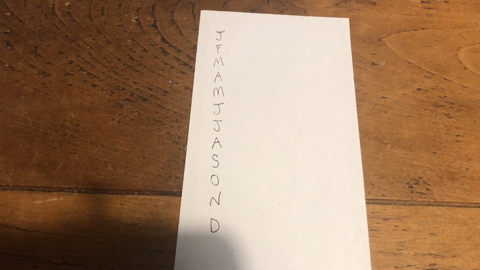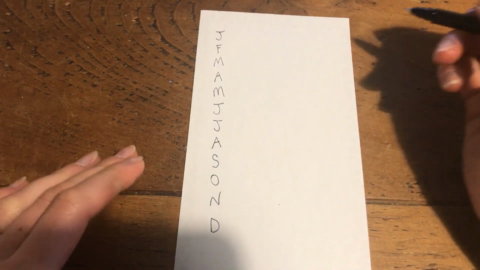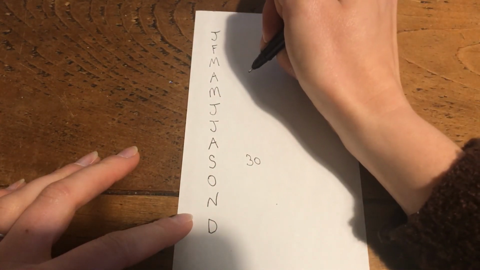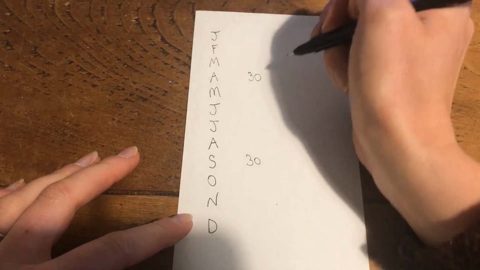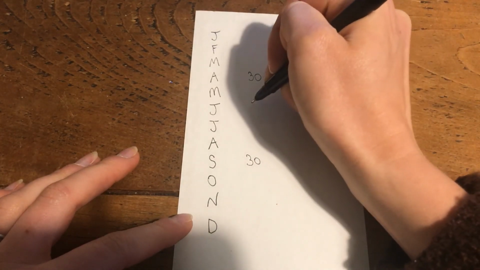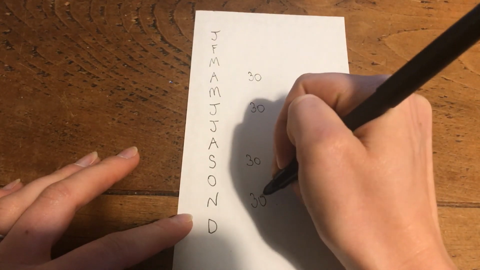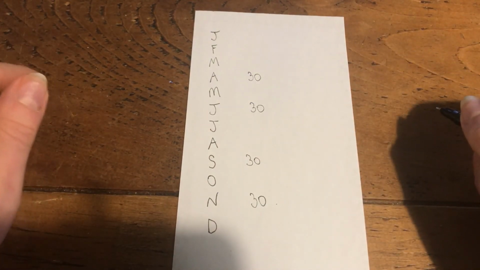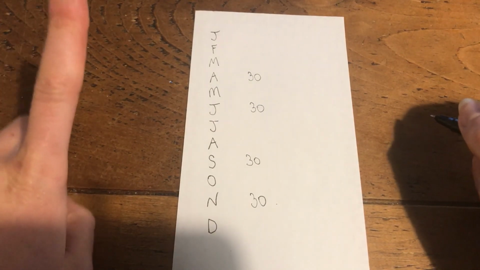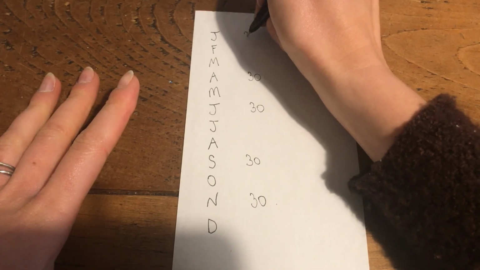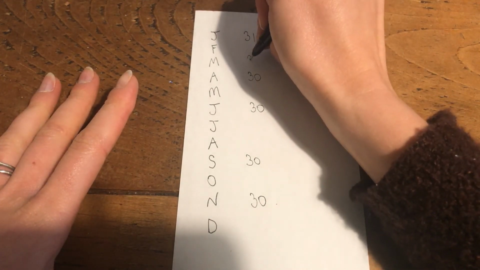30 days have September, April, June and November. So that means that 30 days has September, April, June and November. And then it says all the rest have 31 except February alone. So all the rest have 31 except February. I'm going to leave that one.